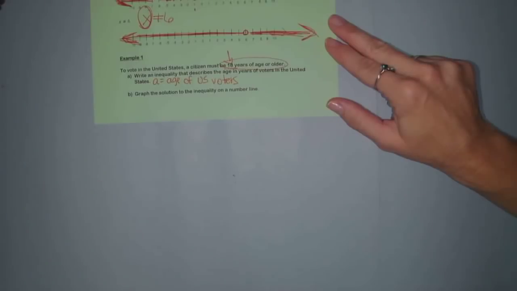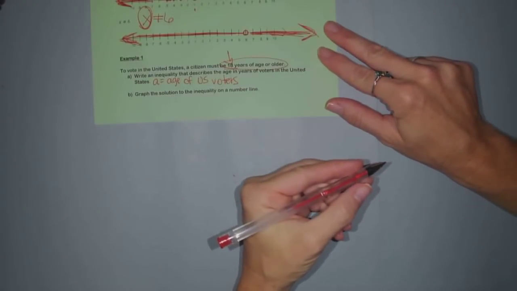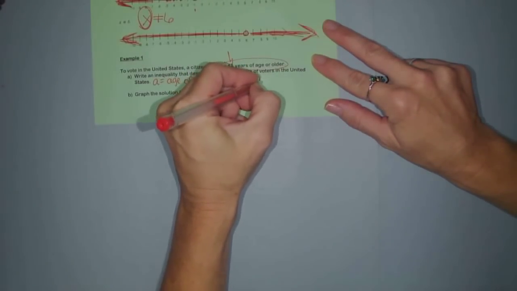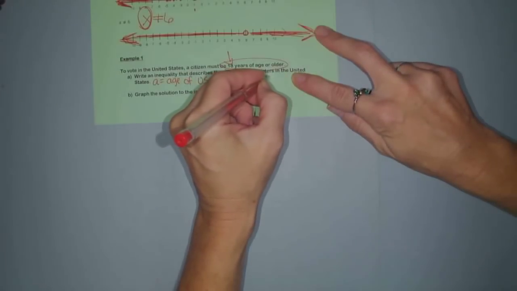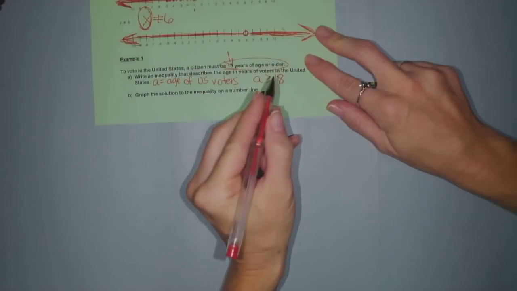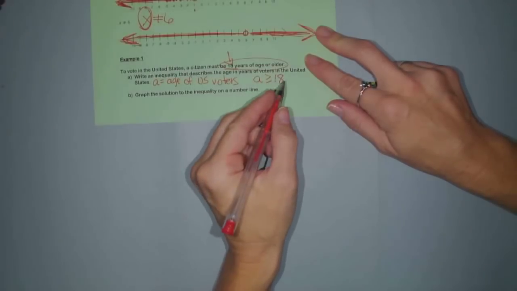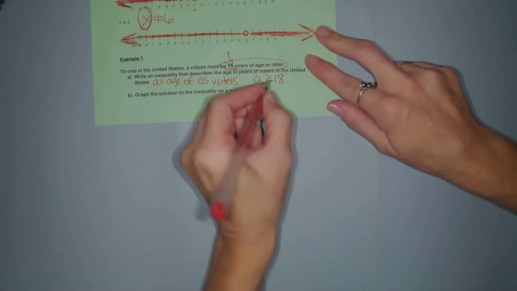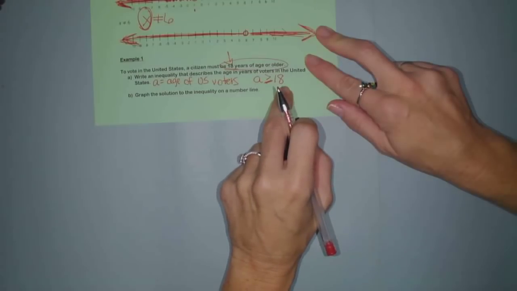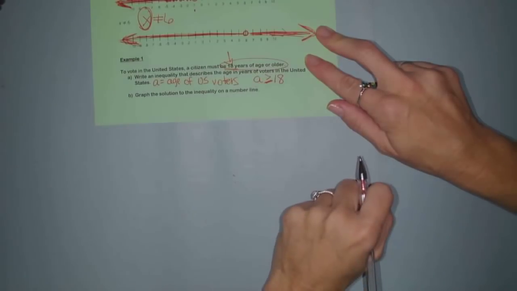Well, if you have to be 18 years of age or older, then I'm going to say your age must be greater than or equal to 18. 19, 20, 21, 22. And you can be 18. That's why I put the equal to on there. Greater than or equal to 18.